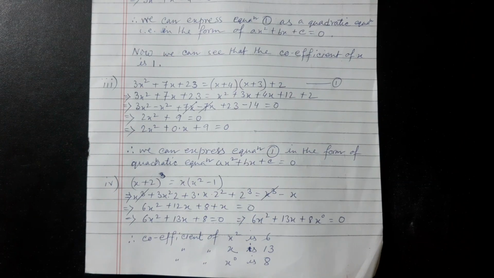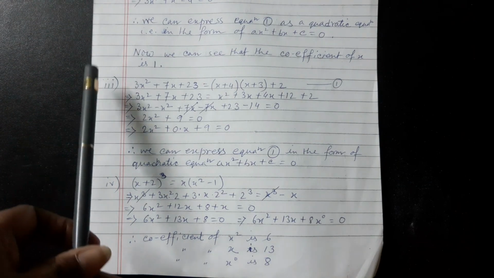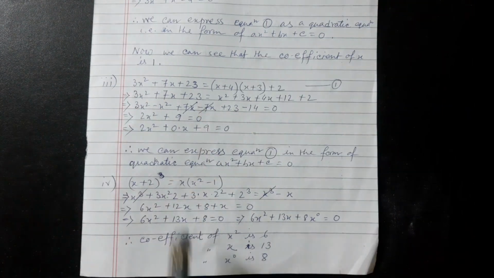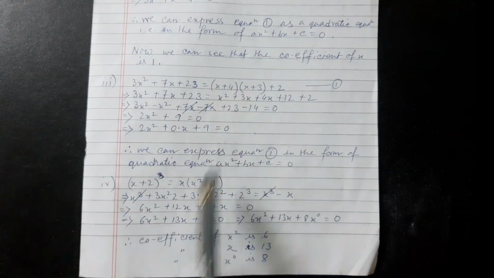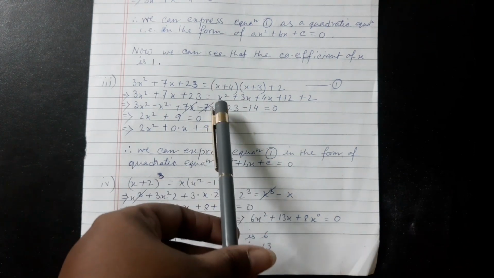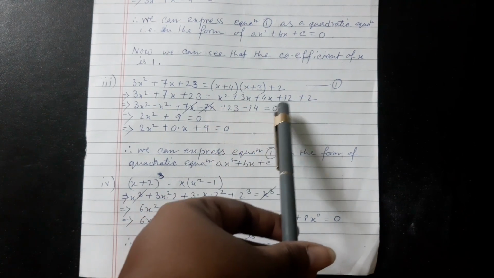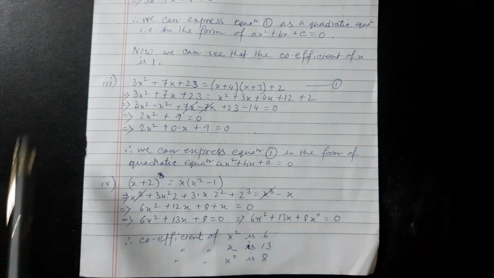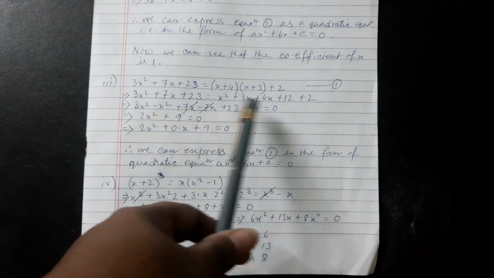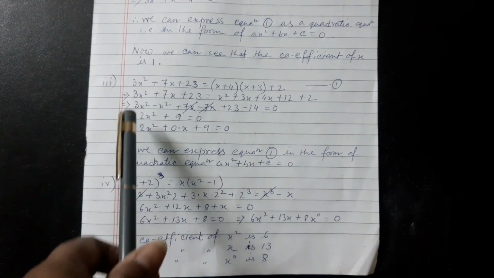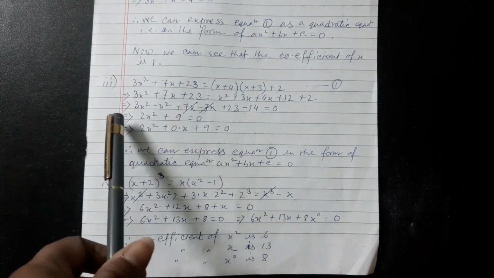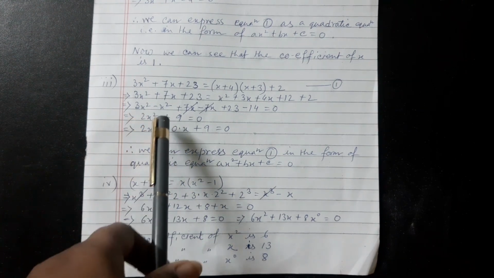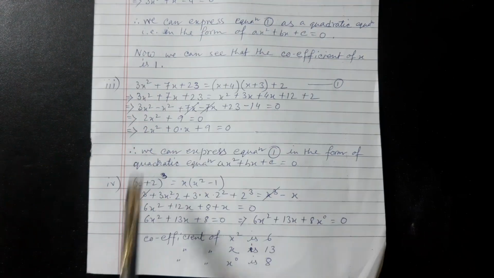So again, we have to convert this equation into a quadratic equation. First, we have to perform this multiplication. We will get x square plus 3x plus 4x plus 12 plus 2. Now we are arranging all the terms in a proper manner. After that, we perform some calculations, and the final equation is 2x square plus 9 equal to 0.